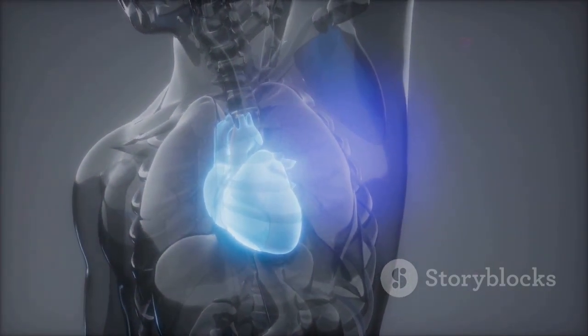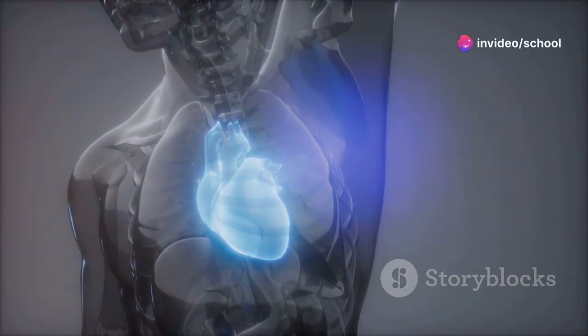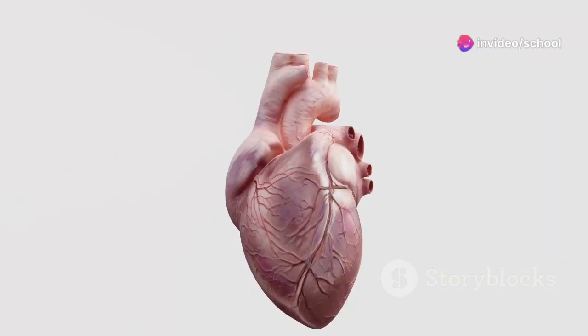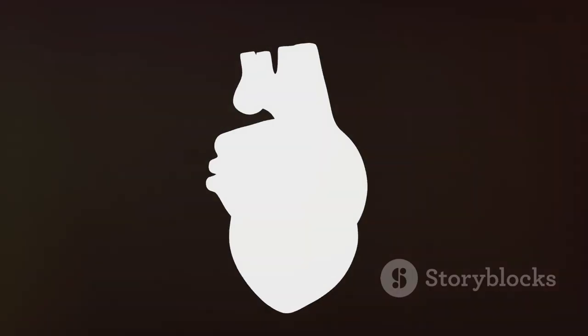Is it educational, training, or promotional? Next, write a detailed script outlining the steps of the heart surgery. And don't forget to consult with medical experts to ensure accuracy.